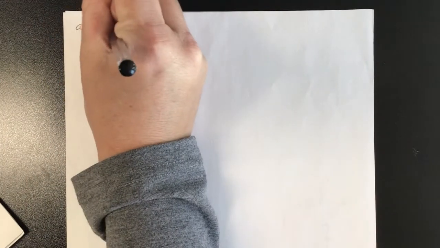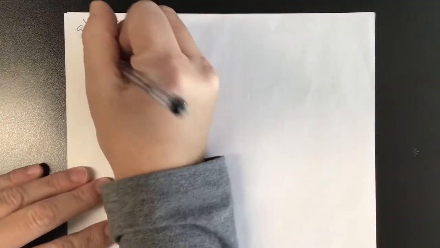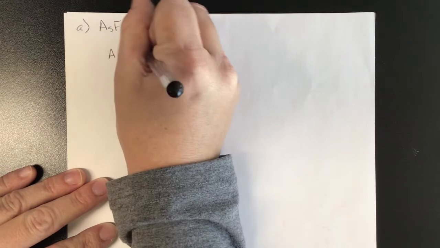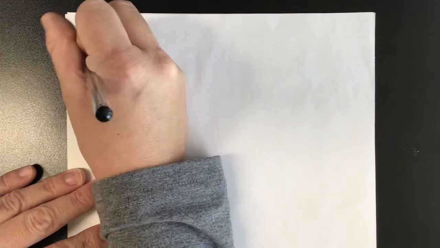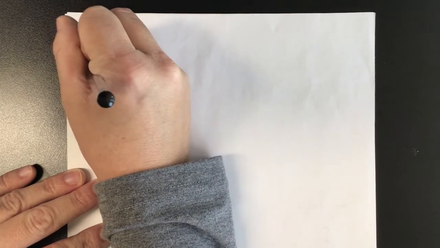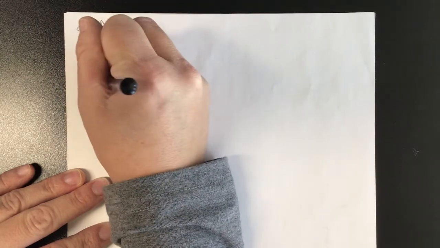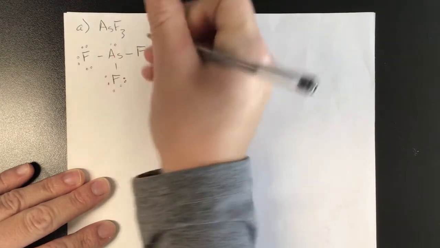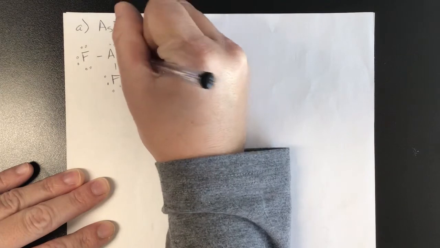Number 12 in the Chapter 8 recitation worksheet. So we're going to draw the Lewis structure for each of the molecules or ions and predict their electron domain and molecular geometries. So the first one, we have AsF3. So in this one, the Lewis dot structure is going to look like this. Sorry, my lone pairs are getting a little crazy there.